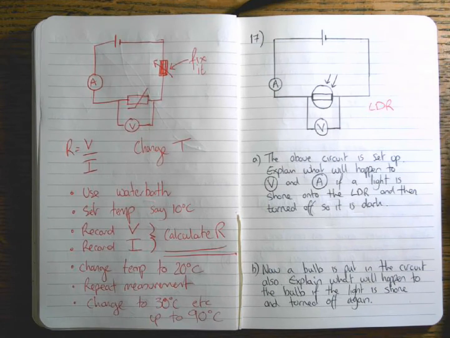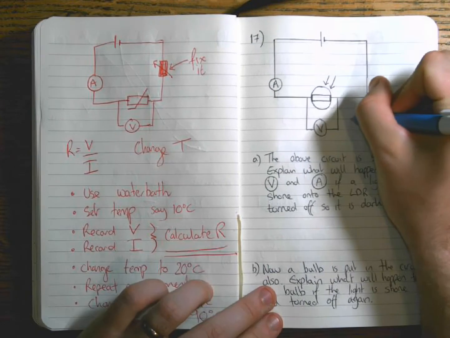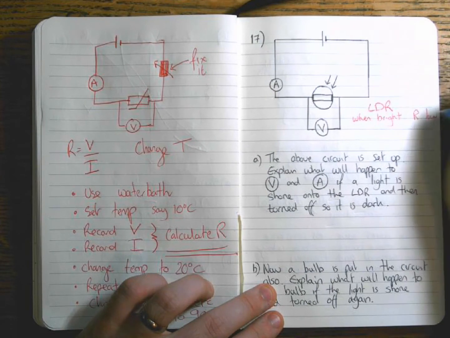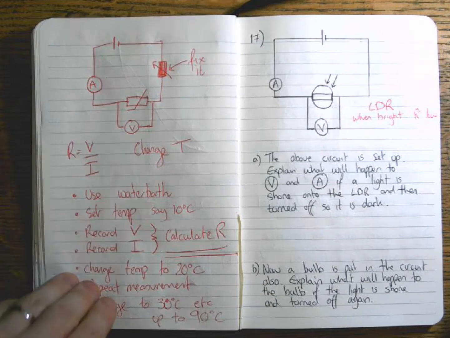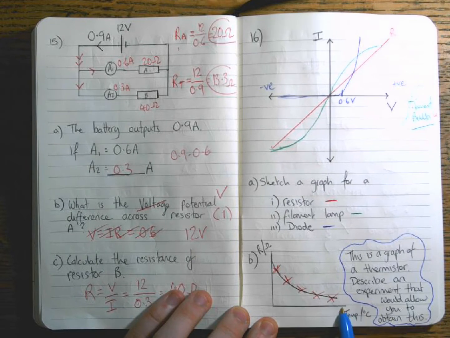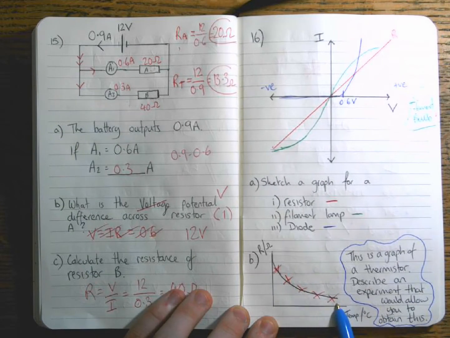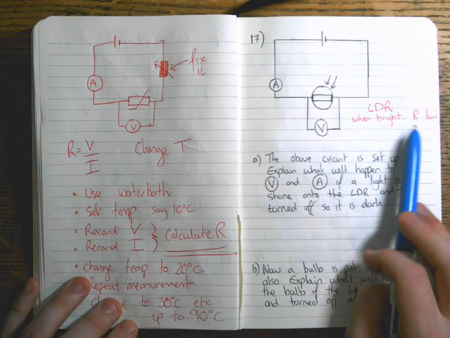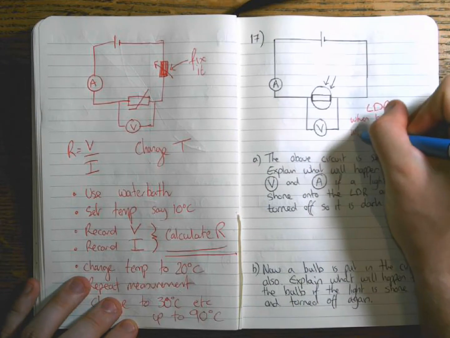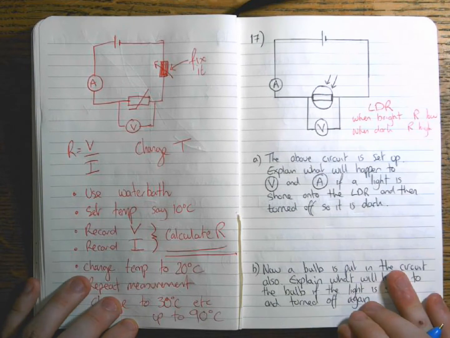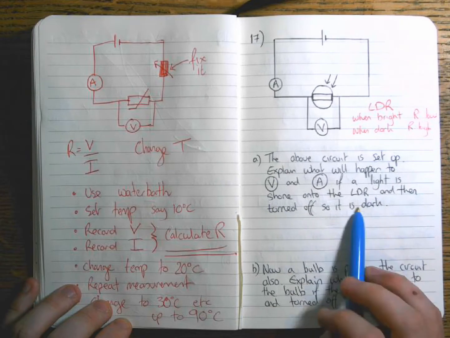We need to know what an LDR does when there's light or when there's not light. When it's bright, the resistance is low. It's a bit like the thermistor, but instead of temperature, it's light. With a thermistor, as the temperature gets higher, the resistance goes down. For an LDR, as the light intensity gets more, then the resistance gets lower. And when dark, R is high.